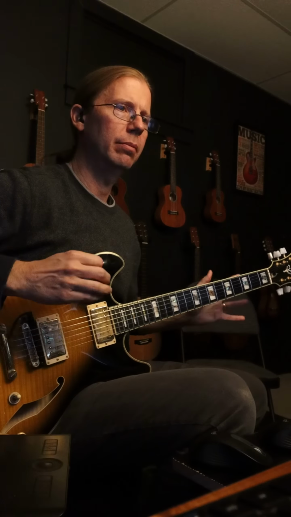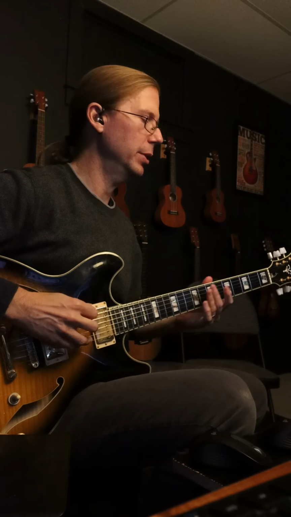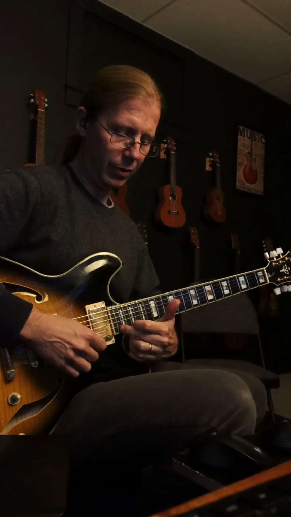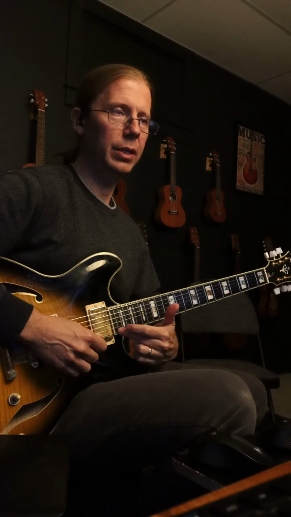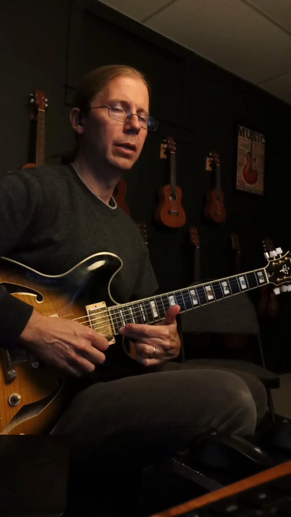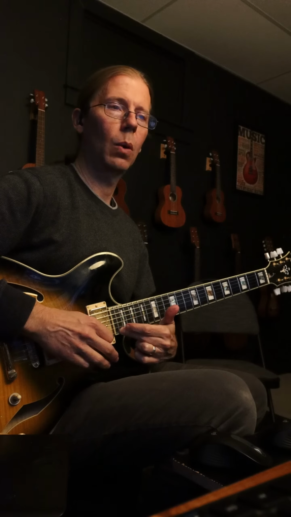So if we take E as our lowest note, on the opposite extreme, whatever your guitar goes to, it's going to be the very last fret on string 1.